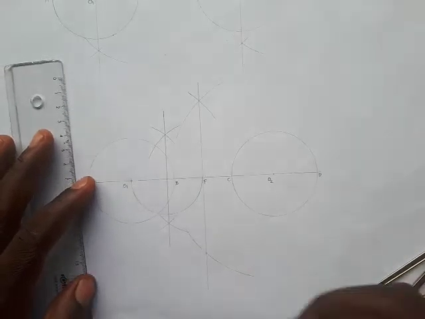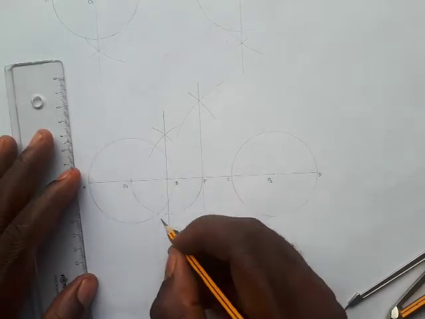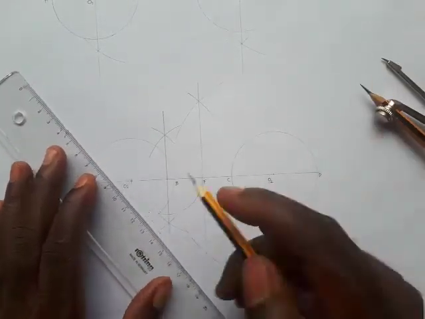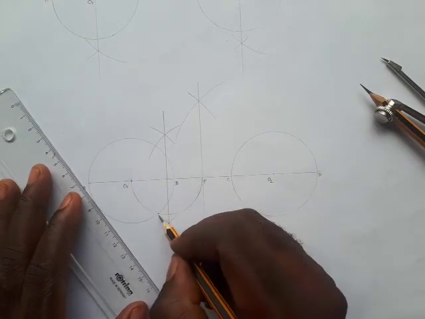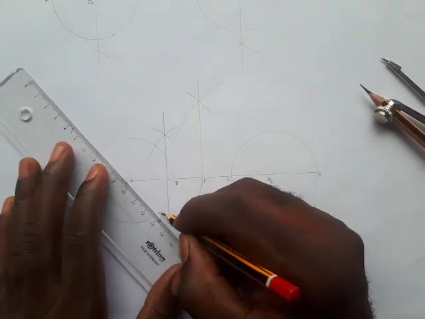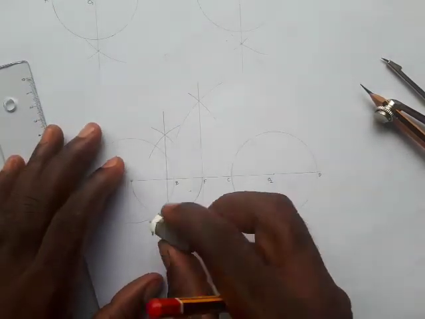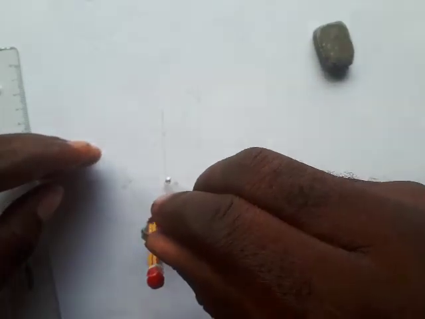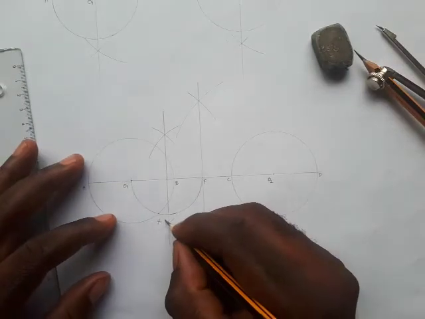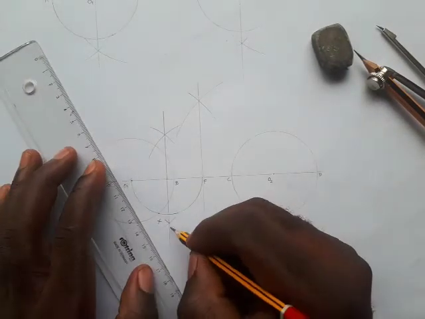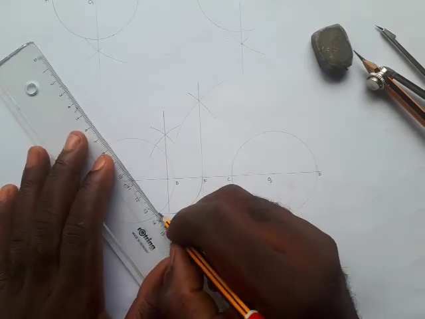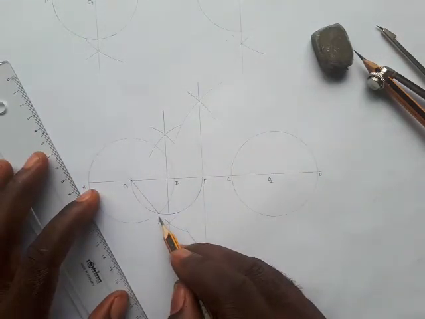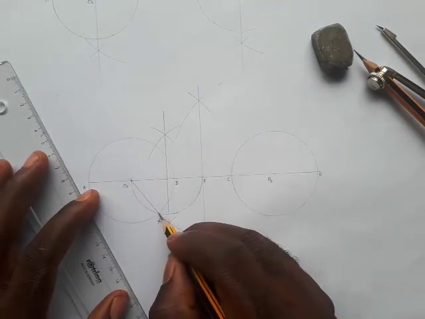Now what do you notice? You discover that this arc will cut this circle at this point here. So connect, draw a thin line from here to this point. Now let's call this point here X. Don't confuse this arc, I'm talking about this arc here. It's for this perpendicular line. So connect here with the center. So this is OX. Now this is one point of the tangent.